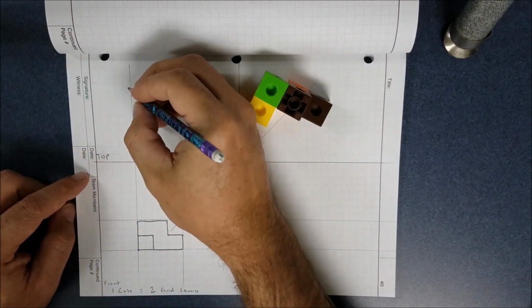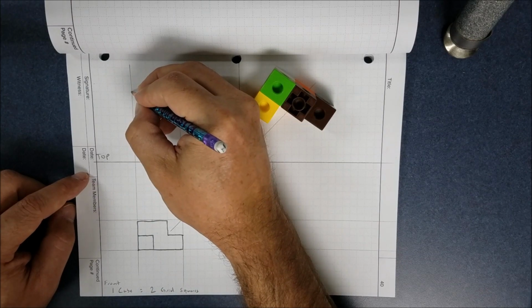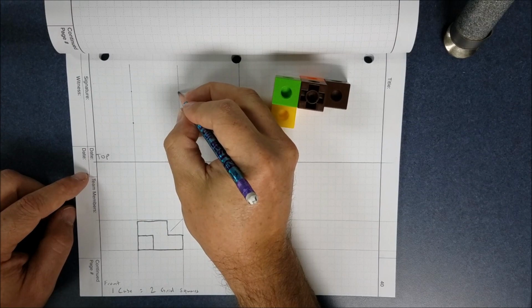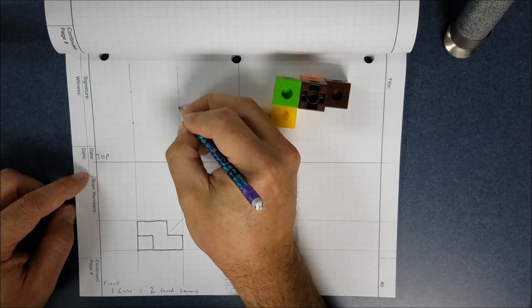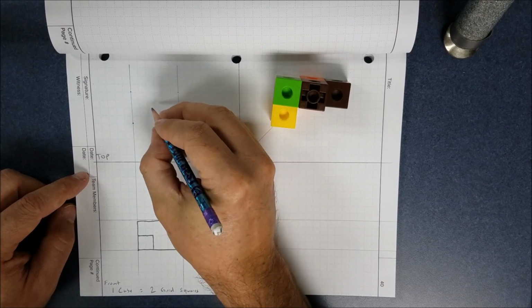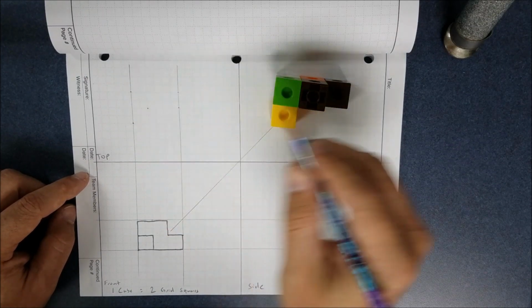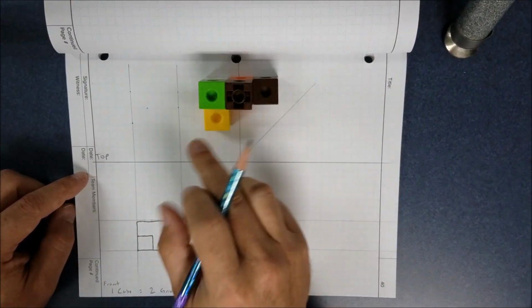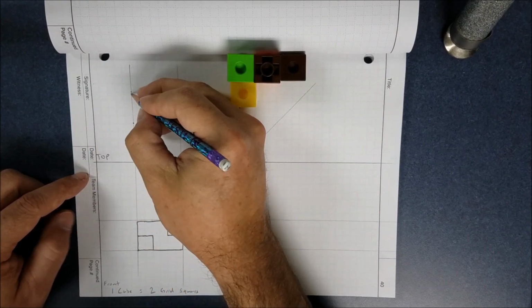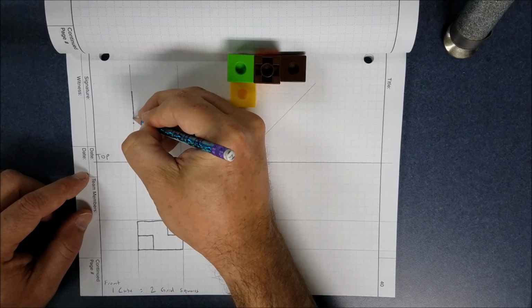We're going to come up 2 grid squares, go all the way across 6. It comes down 1 cube or 2 grid squares. It comes over 4 grid squares or 2 cubes, and then back down again. So overall it makes an L shape from the top, so we're going to draw our object lines in here.